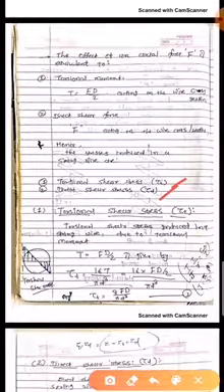Now first we will see the torsion shear stress, induced in the spring wire due to the torsion moment.